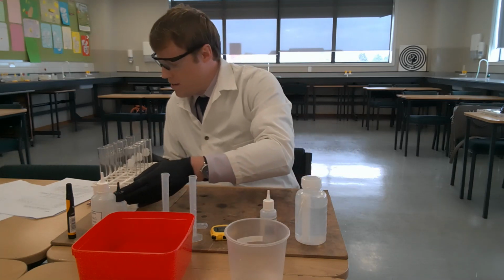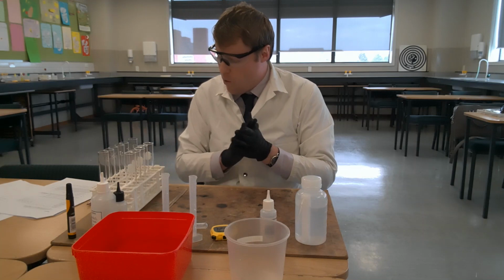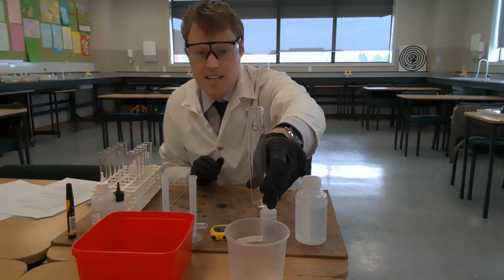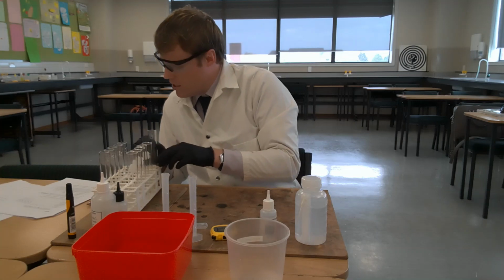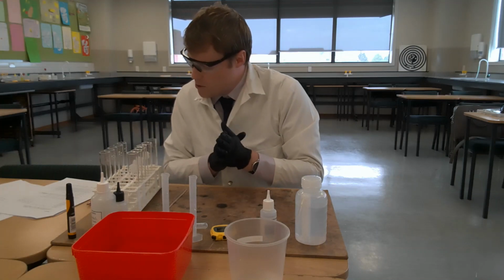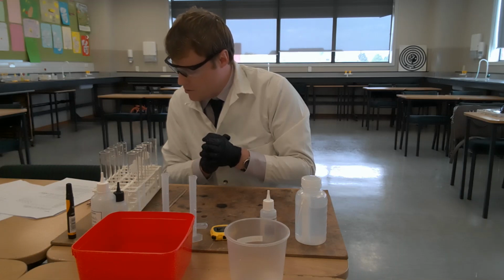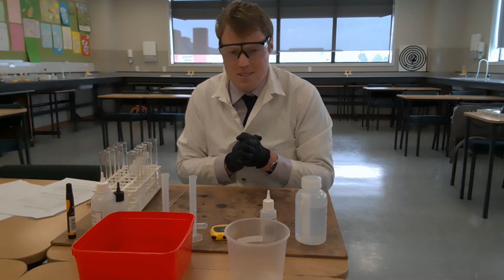If we look at step 4, label an extra boiling tube with the number 6. I have done that using the marker pen, and now we're going to prepare step 5, a 5 milliliter solution of hydrogen peroxide using the measuring cylinder and boiling tube 6.